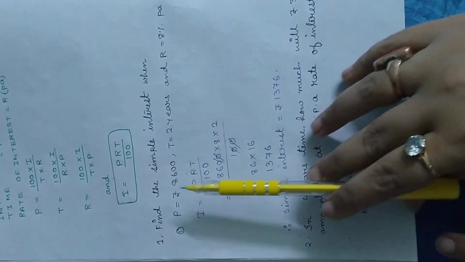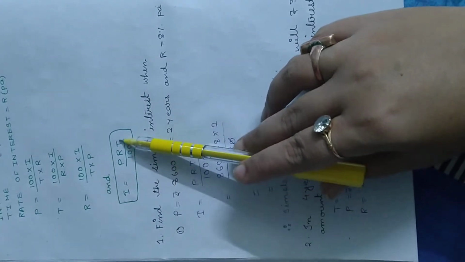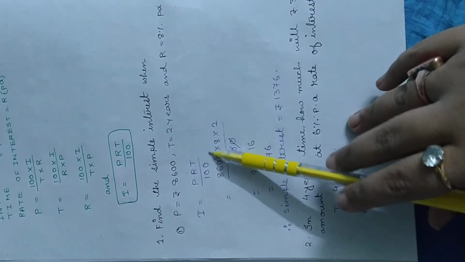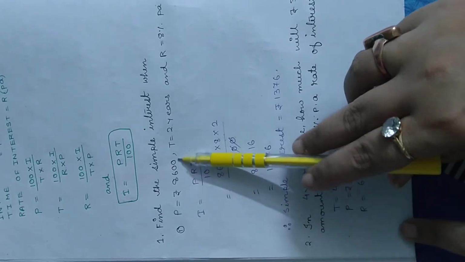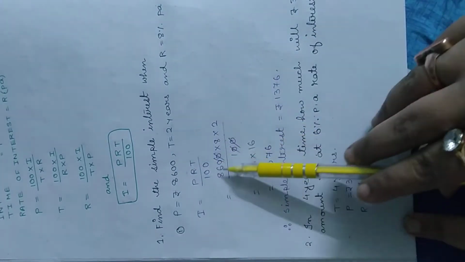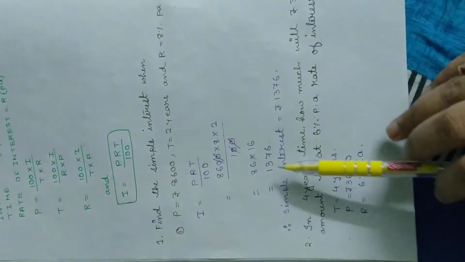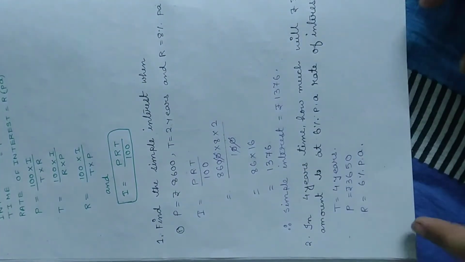Now we know the formula of interest, that is PRT divided by 100. So I equals PRT divided by 100. Just put the value of P, that is 8,600, into T into R. Then after calculation we get that the simple interest will be 1,376.